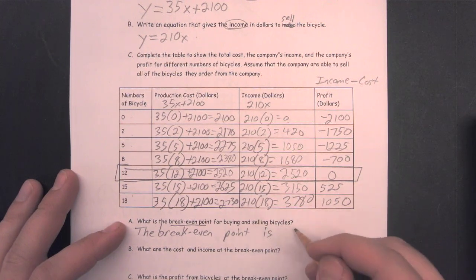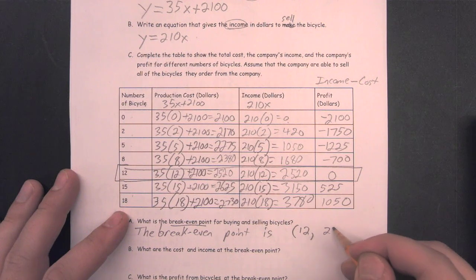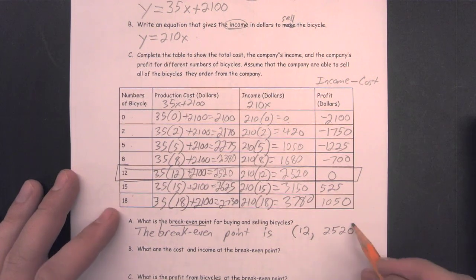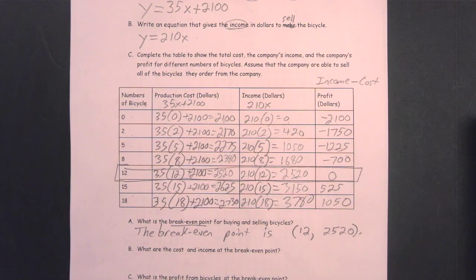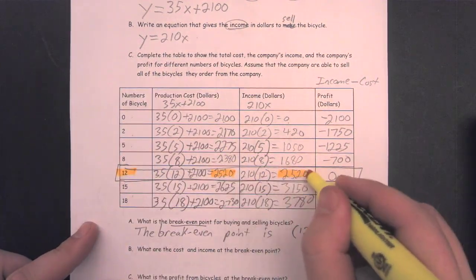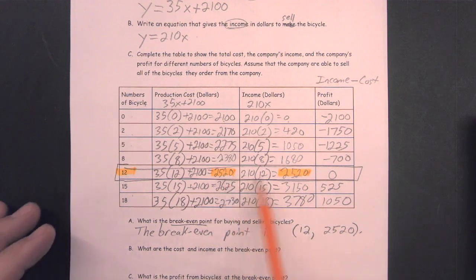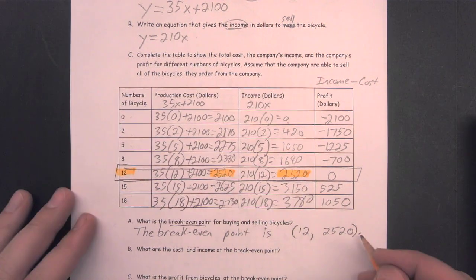is, and we're going to use the coordinates, 12 for x, comma, 2,520 for y. So we got those. I'm going to go ahead and highlight them right here. 12 for x, 2,520 for y. Because both outputs, both y values were 2,520.